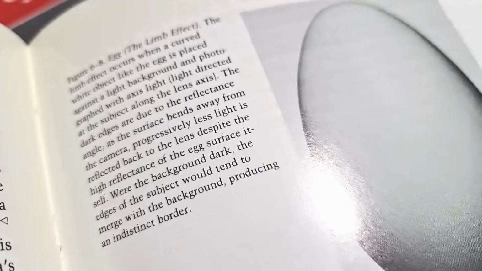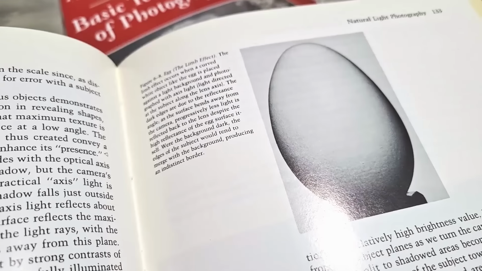But there are ways to get shadows on a flat lit subject, and I spoke about one of them in this video on flat lighting and the importance of the inverse square rule on a face, for example, or an egg if you're taking pictures of eggs. But it turns out there's this little secret in The Negative that explains another way to get shadows on a flat lit subject. I just glossed over it because he only mentions it briefly, and he calls it the limb effect. And when I Google the limb effect, I don't get any other results explaining what it is.